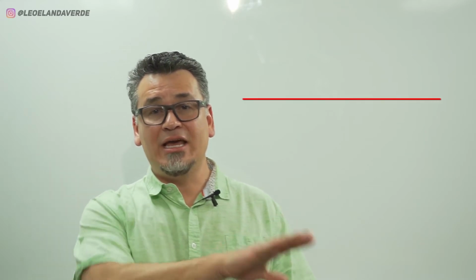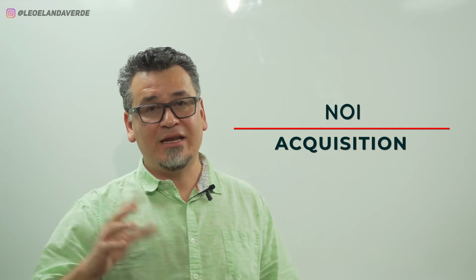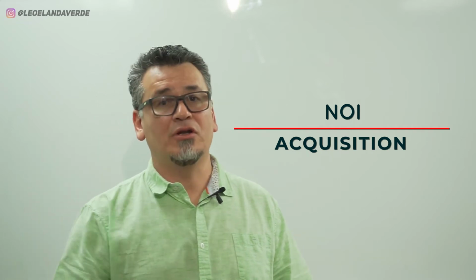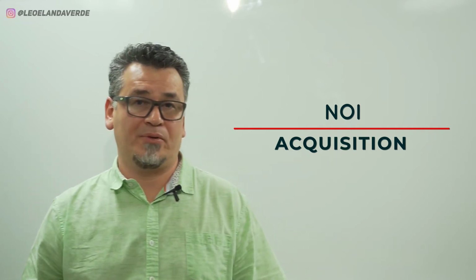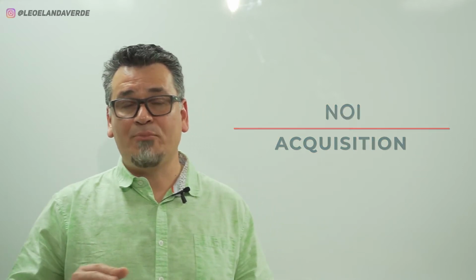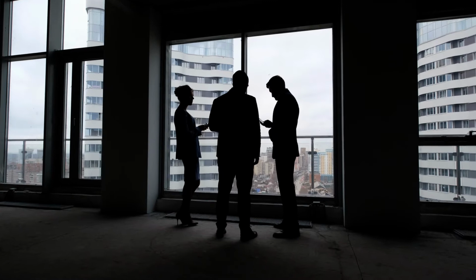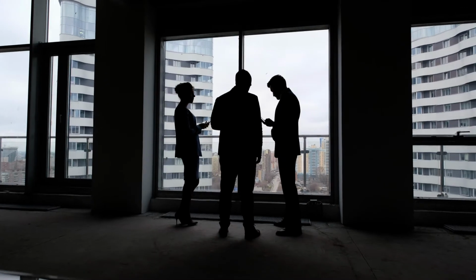This is very important when a lender is evaluating the property. The formula is the net operating income, or the annual net cash flow of the property, divided by the acquisition or sales price of the property. The higher the cap rate, the better, because there's more income, which means you're buying the property at a lesser value.